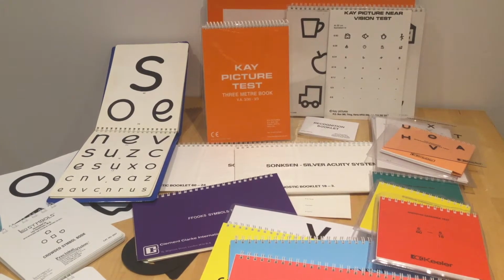Here we have a very crowded table covered with different distance visual assessments. I'm going to be taking you through them one by one. We have some single symbol tests, we have some crowded tests, we have some tests that record measurement in Snellen notation, and we've also got tests which record acuity in LogMAR. I will be explaining how you record distance acuities on Tuesday.